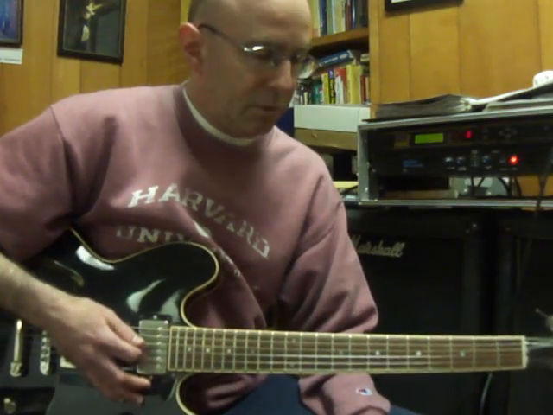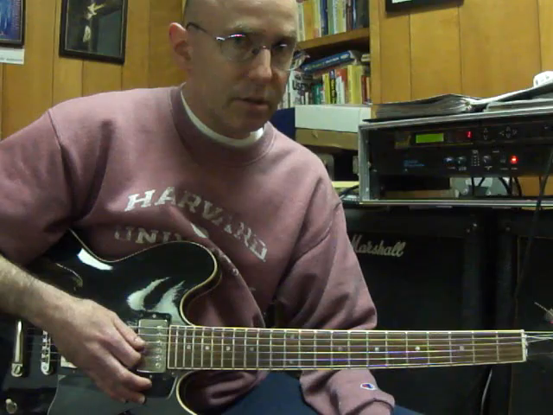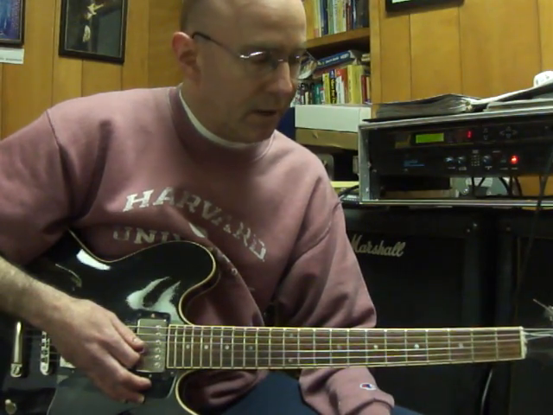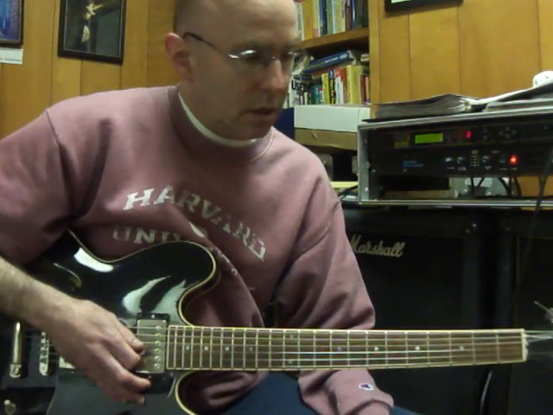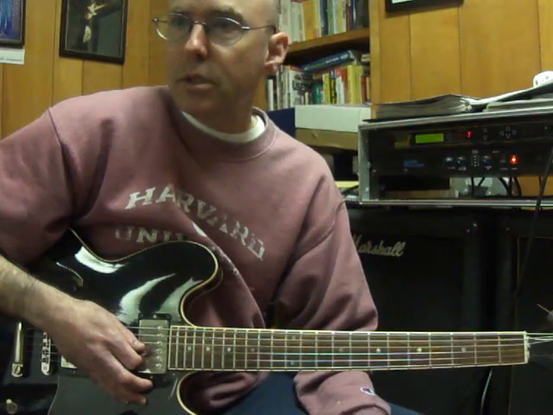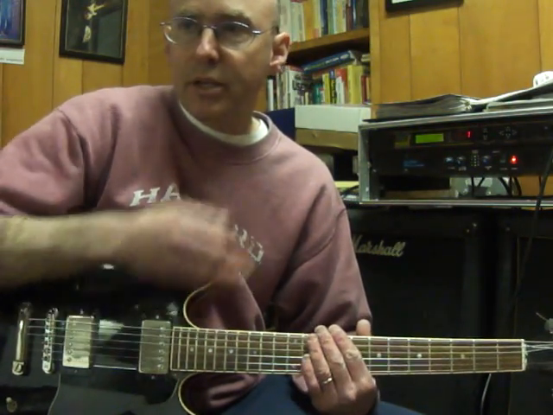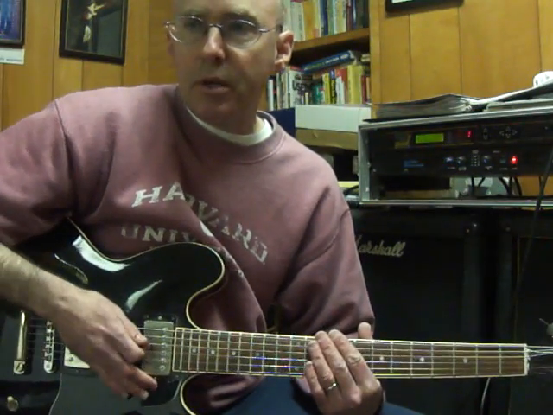So that's a little example of putting all those different things into practice. I was showing you before, the different patterns, the different arpeggios, chord tones. My approach to playing that solo is to first be able to play the chord tones and then to supplement with other notes.